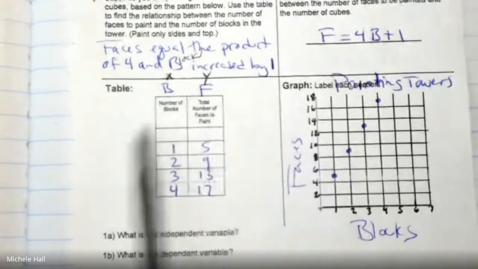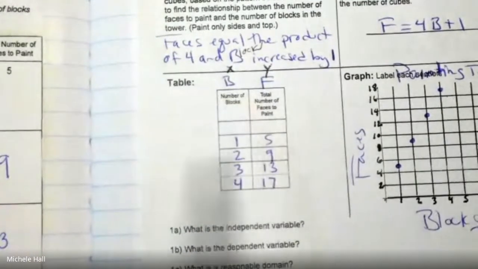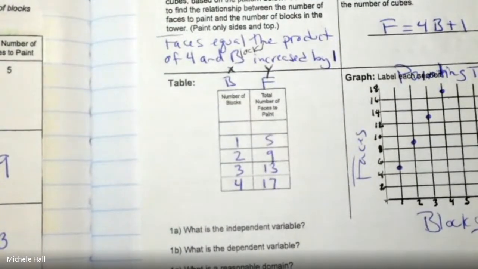Where did we get the equation from? Well, usually you have data. We had over here where we tried to figure something out, and then here's the data. That's where you first go to. You should always go to your table first because that's your data. That's what everything else is built off of.